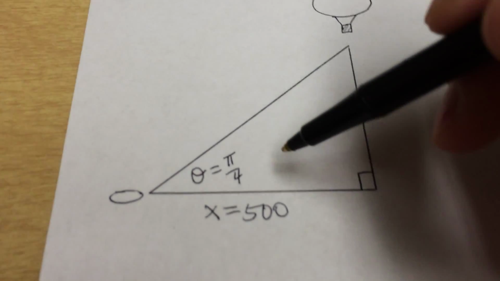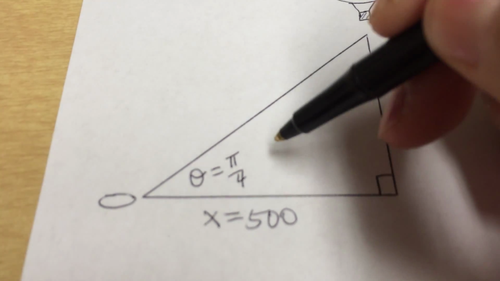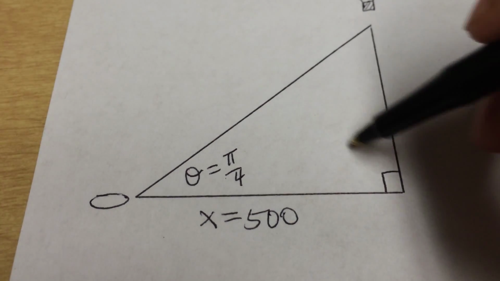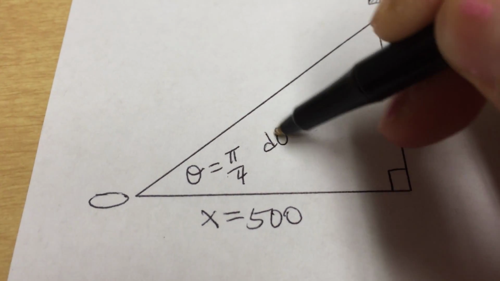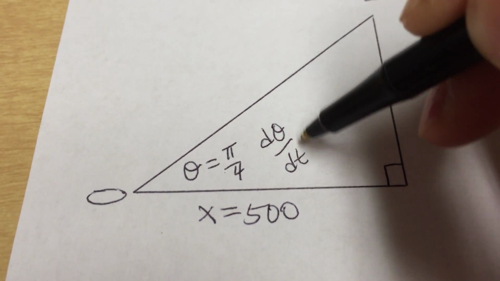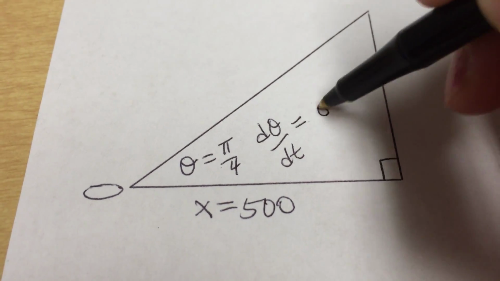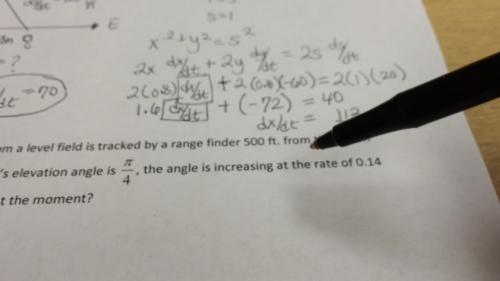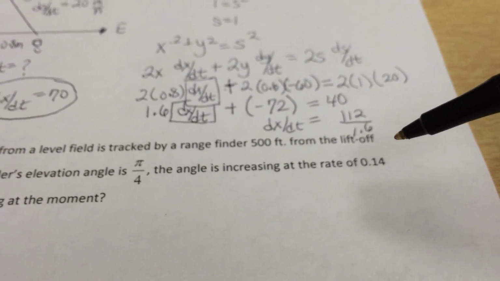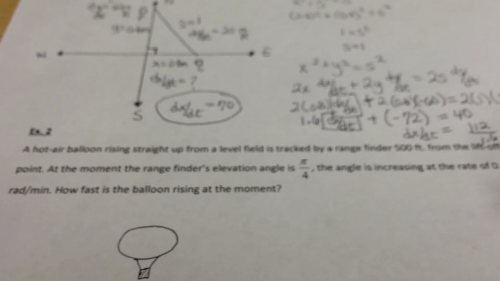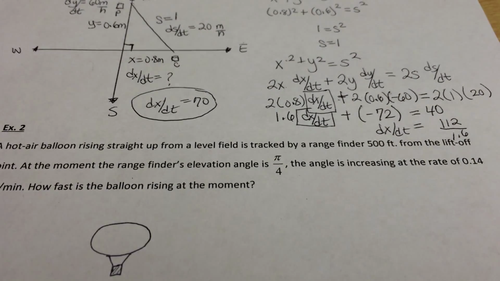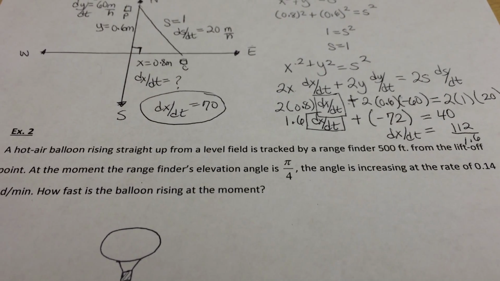Then I also know that the angle is increasing at the rate of. So since the angle is increasing, we're going to say d theta, right? So d theta over dt, because that's the rate now, of 0.14. So that's the angle that's increasing at 0.14. And is there any other information that I have? Okay, so that's about it.